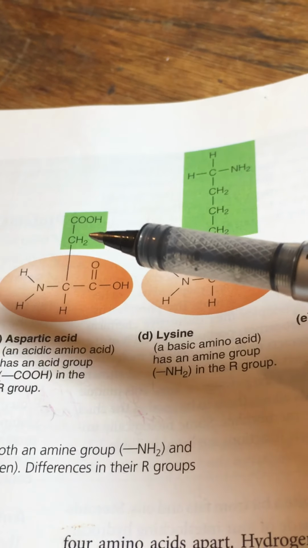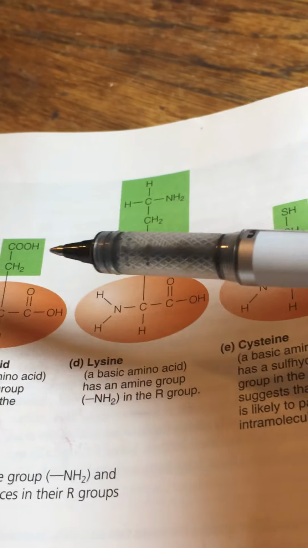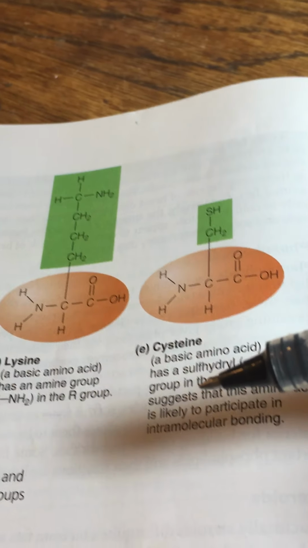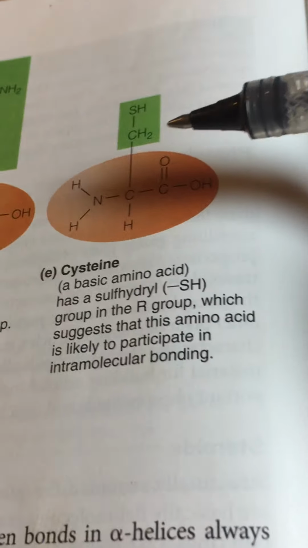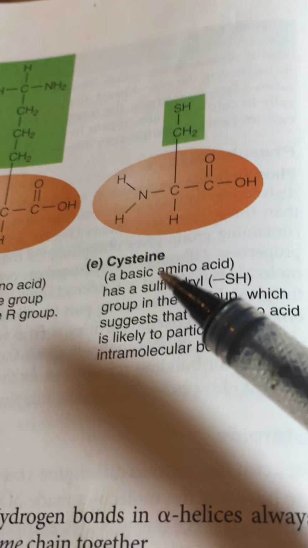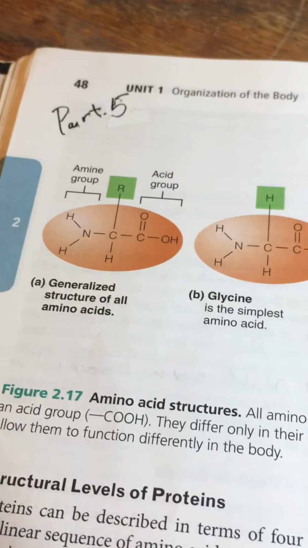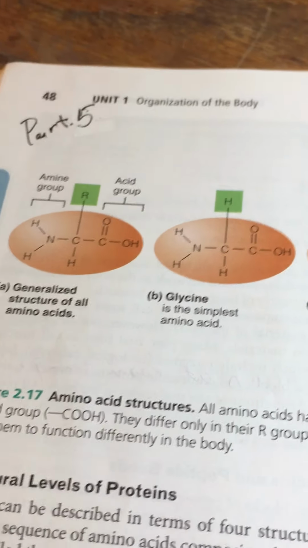The side chains here are many and varied. Some are basic, some are acidic, some are based on sulfur, and we have some that are relatively neutral as well. So 20 altogether.